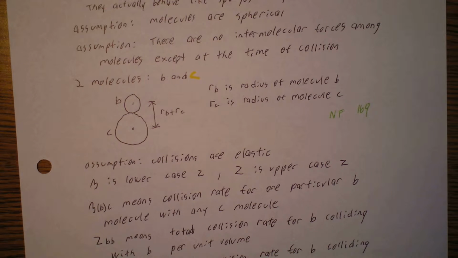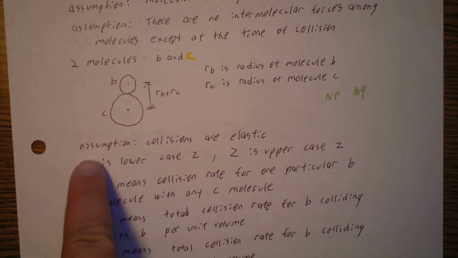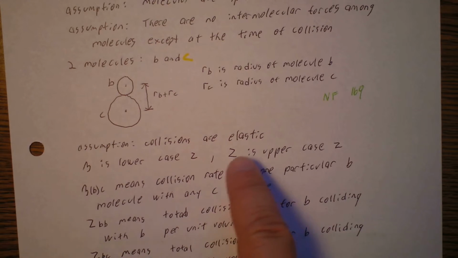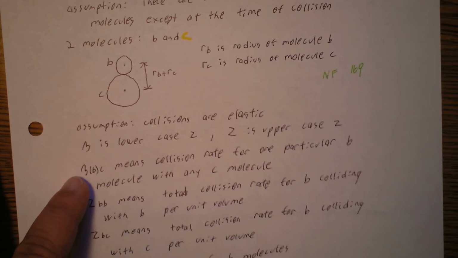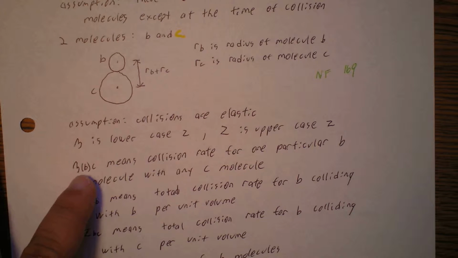Now, another assumption we're going to make is that collisions are elastic, which means all the kinetic energy, momentum, and so on is conserved. So we have a lowercase z here, and then I'm going to write uppercase Z like that, just so you can tell them apart.